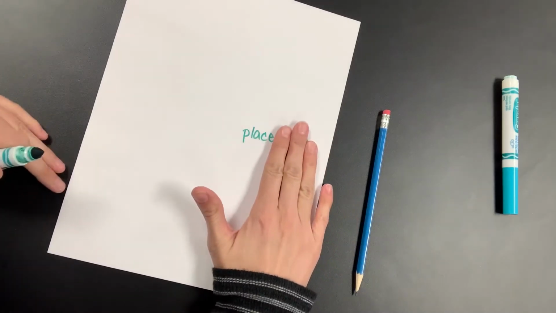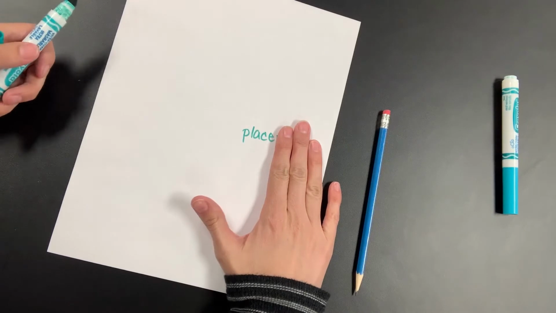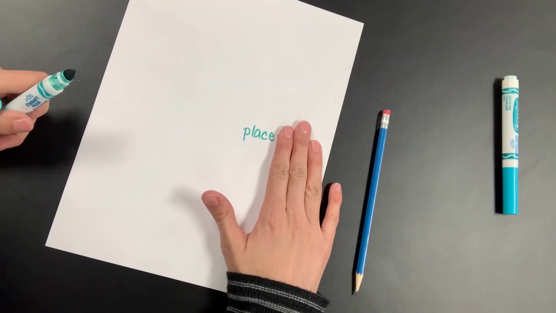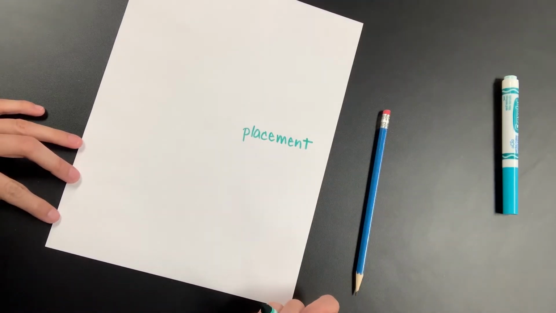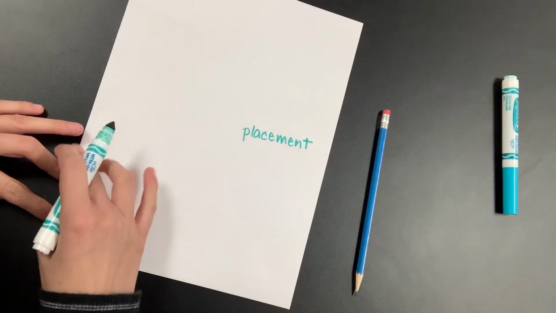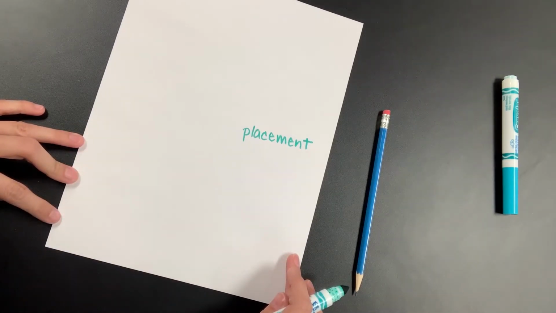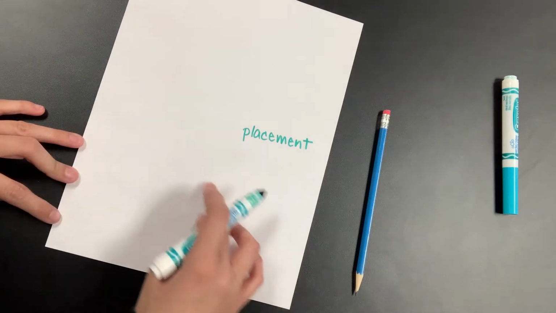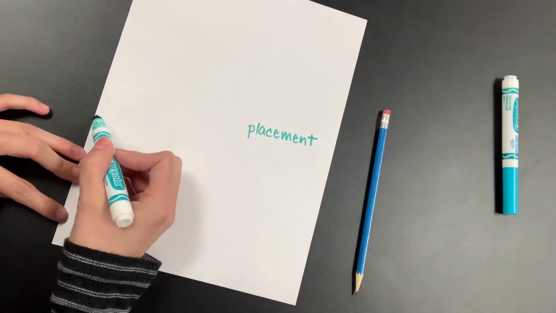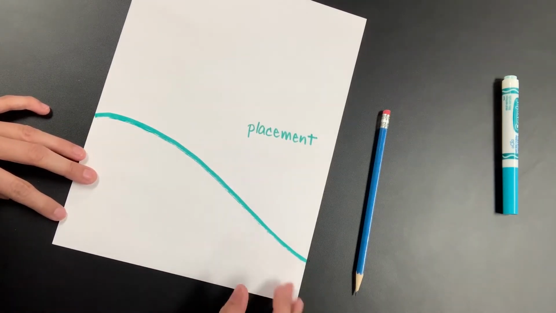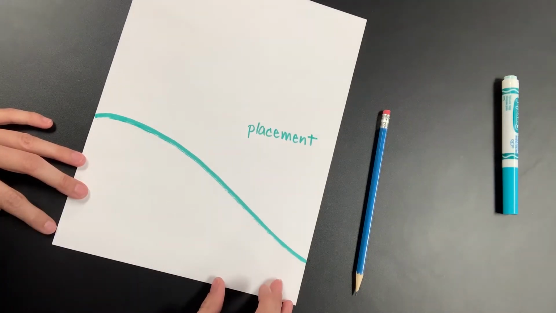Now, place, we know that word, like people, places, and things. Those are nouns. Place is where something is located. So we know that we are going to be putting a field right here on our paper. That means we're placing the line near the bottom of our paper. When we place the line near the bottom of our paper, we're giving the impression or the illusion that this field is closest to us.